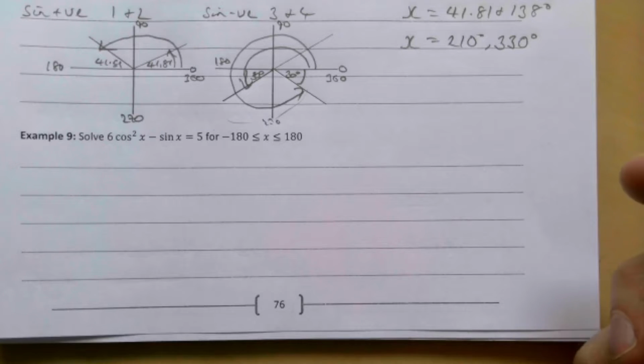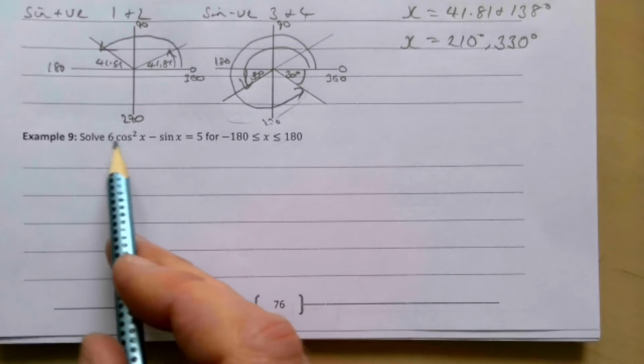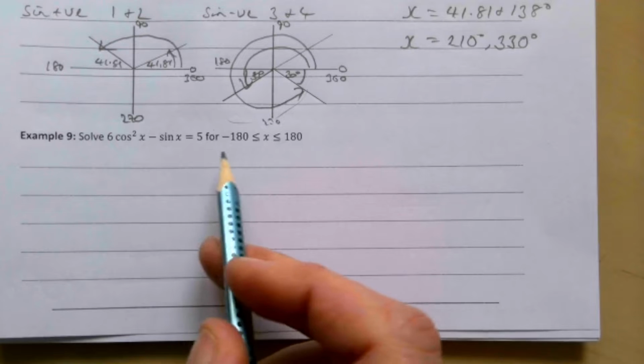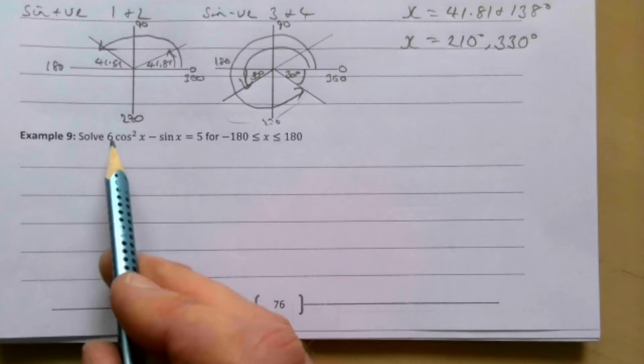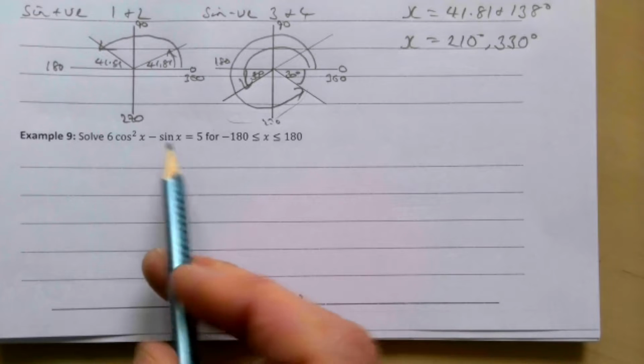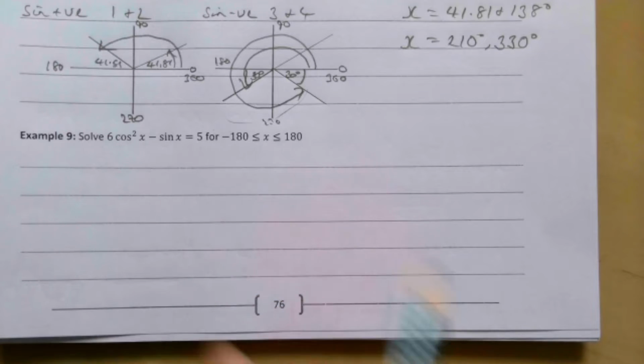We are on Unit 8 Trigonometry and we are solving trig equations. So this one's 6 cos squared x minus sin x equals 5, and that's between minus 180 and 180. Our problem here was we have a cos and we have a sine, so we need to do some sort of rearranging to get that.